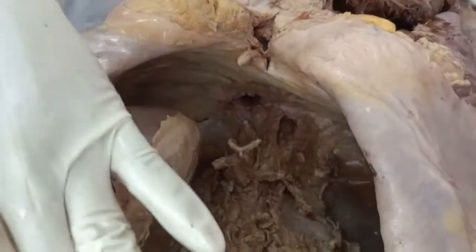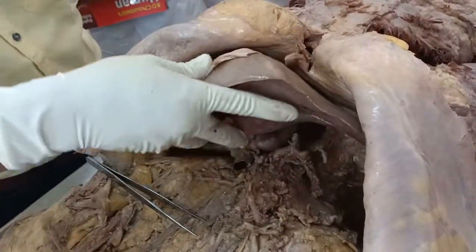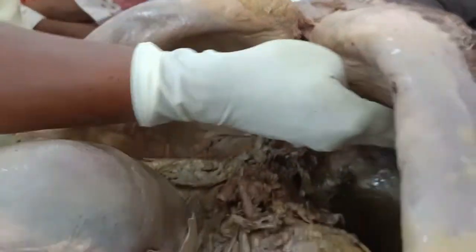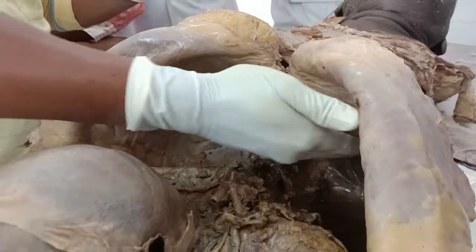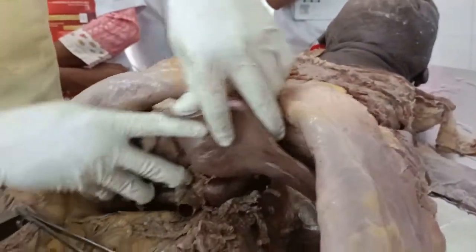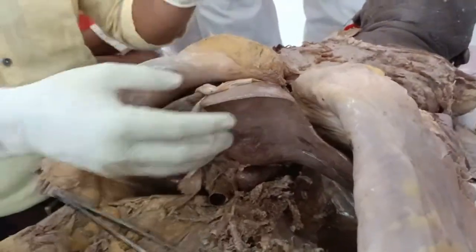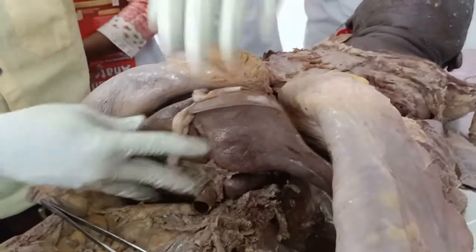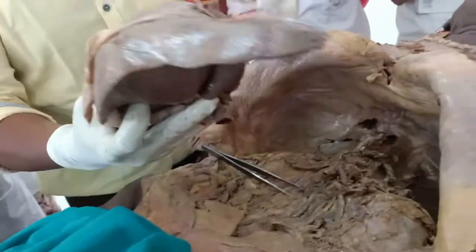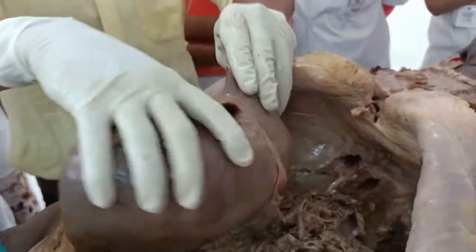Then what is this surface? Superior surface. Superior surface relations means what? See, diaphragm. Diaphragm has two domes. This is the left dome of diaphragm and this is the right dome of diaphragm. So when you keep it like this, the liver fits into the right and left dome of diaphragm. That means this superior surface is related with the diaphragm.